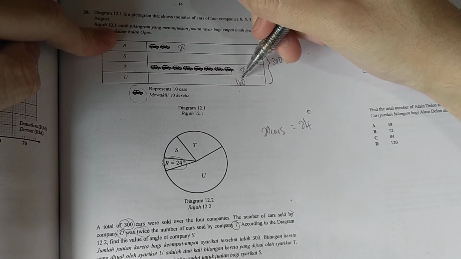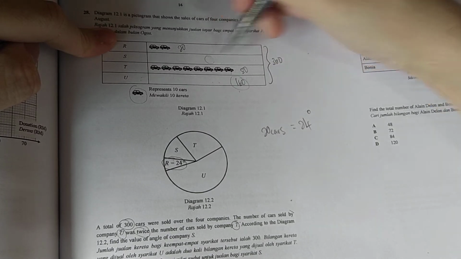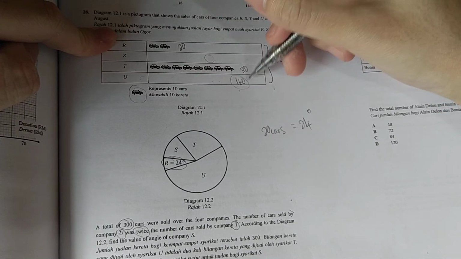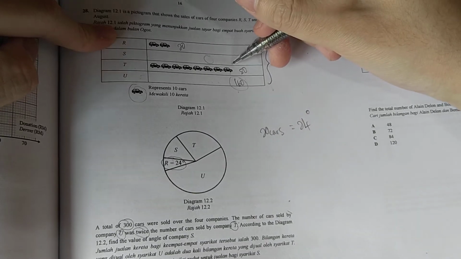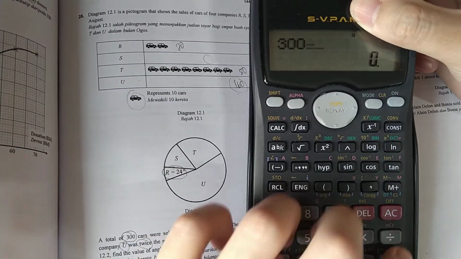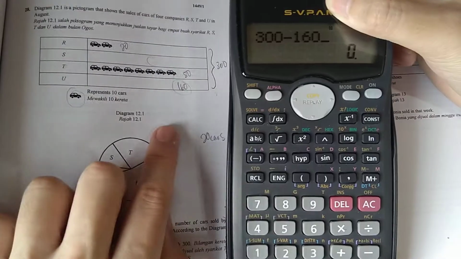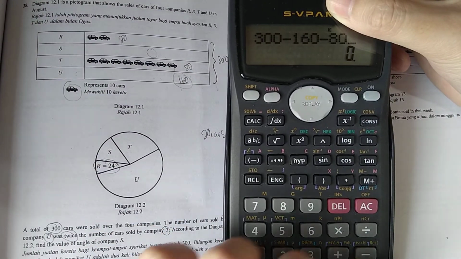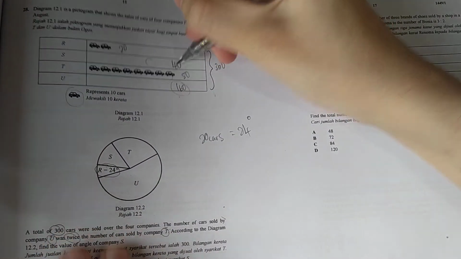So after you write down 160 here, you can find S. Because the total is 300. Minus, you get S, right? So 300 minus 160 minus 80 minus 20. So you get 40. So the S will be 40 here, right?